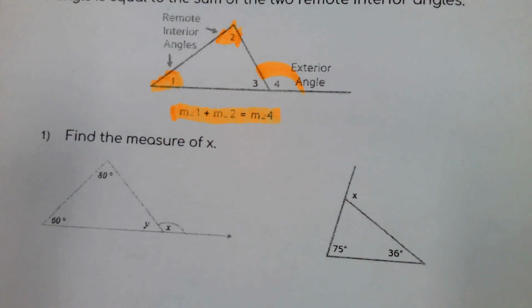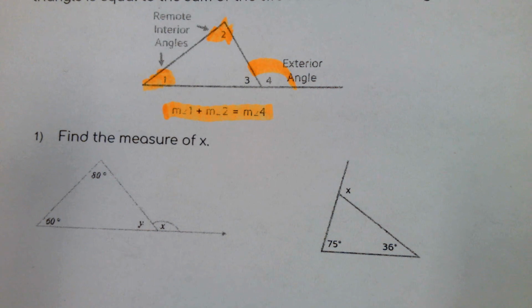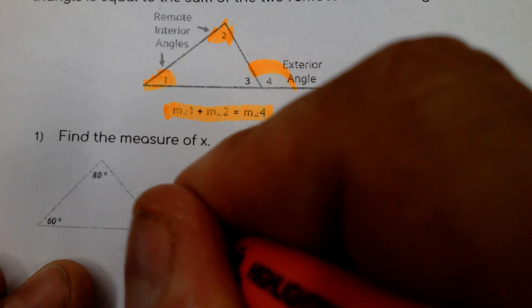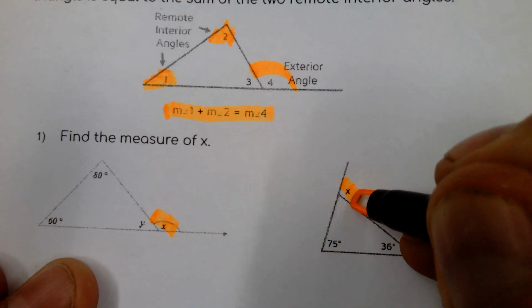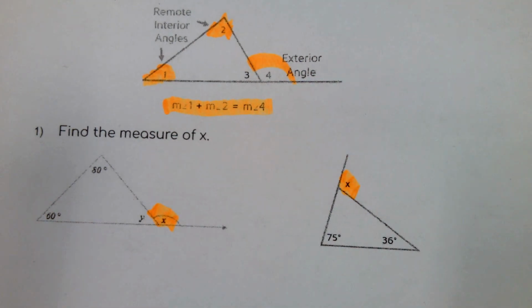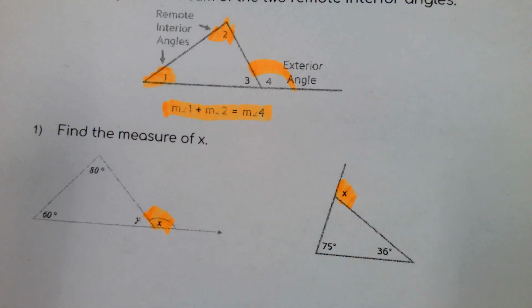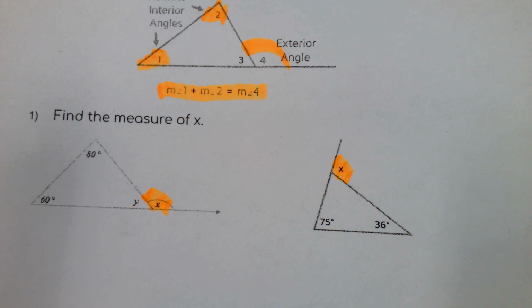So here's your first task. I want you to figure out the measure of angle x in each of these. Okay? So take what you just learned, see if you can figure out the measurement of angle x. I'll give you a little bit of time. So they're telling us the measurements of the remote interior angles. Okay?